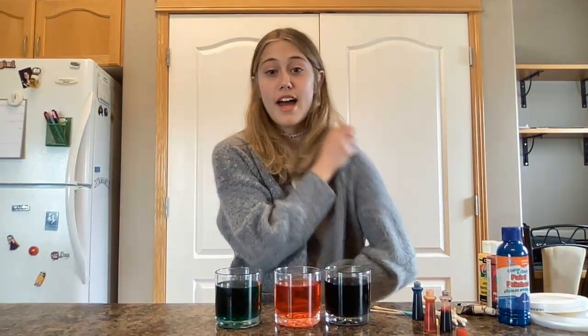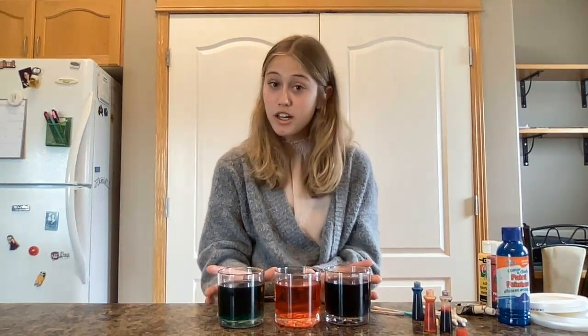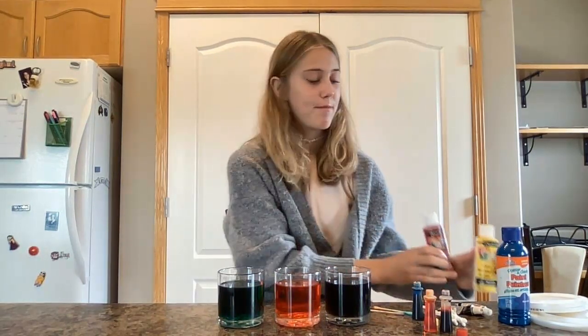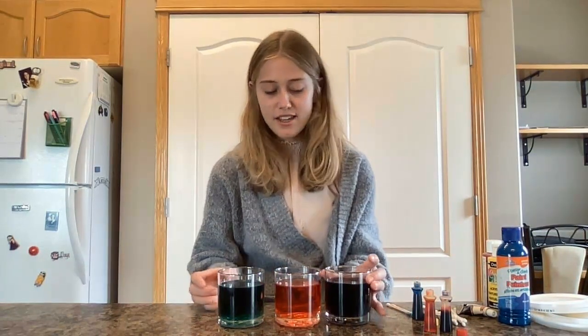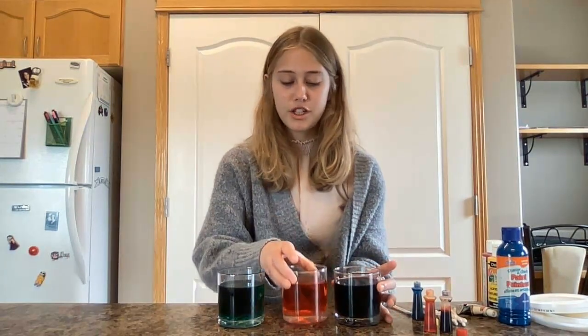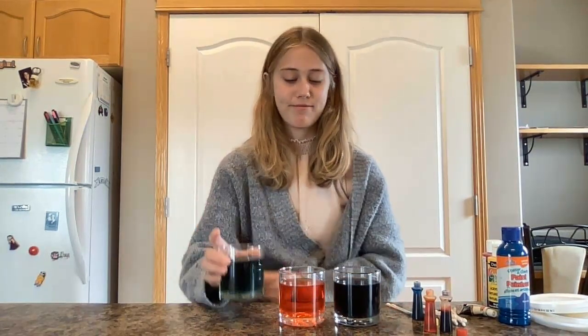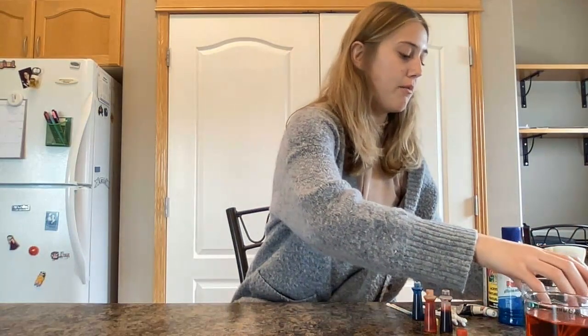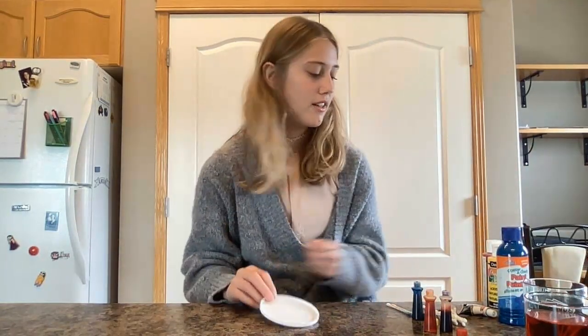Now, to show you that not only when we mix these colors together in water do we get secondary colors, we can also do that with paint. And first I'll go over what the secondary colors are. As you can see, the secondary colors here are purple, orange, and green. Now we're just going to move these out of the way, and we're going to do it with paint.